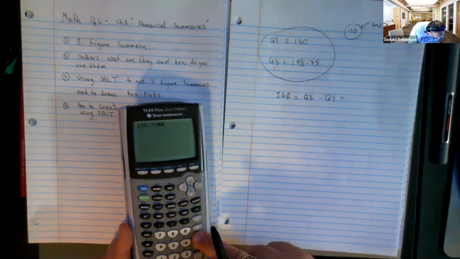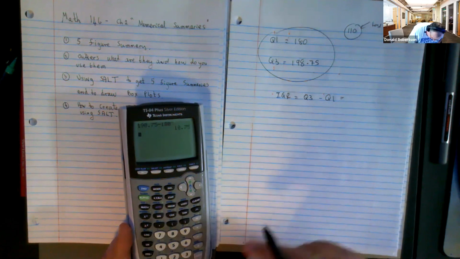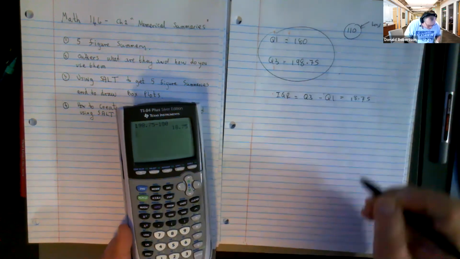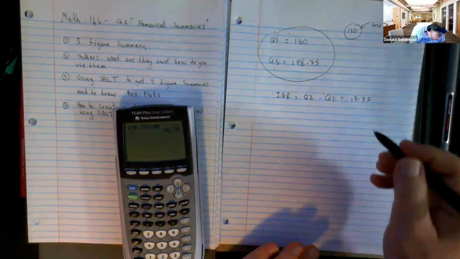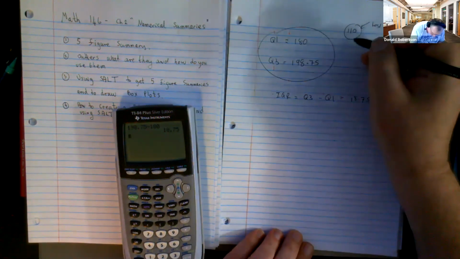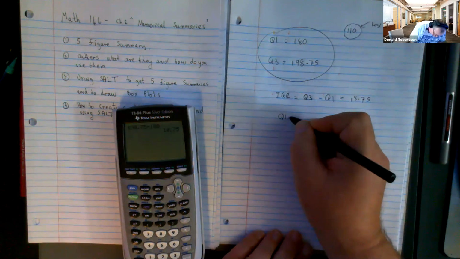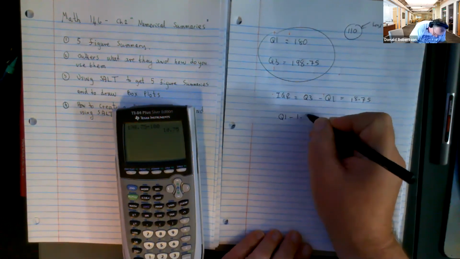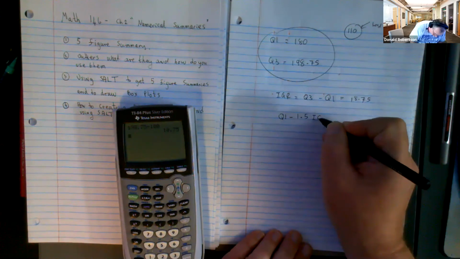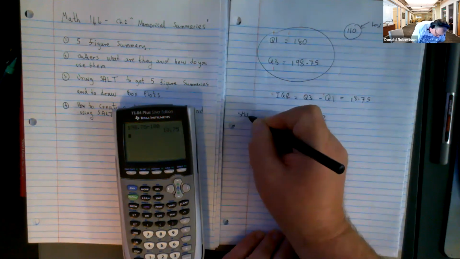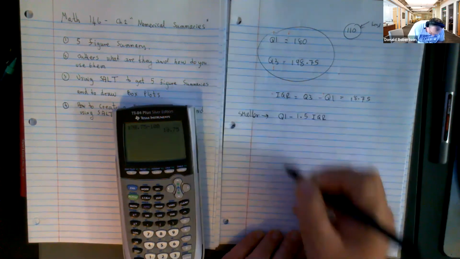And I got 18.75. And the test for a low number is Q1 take away 1.5 interquartile ranges. So it has to be smaller than that.